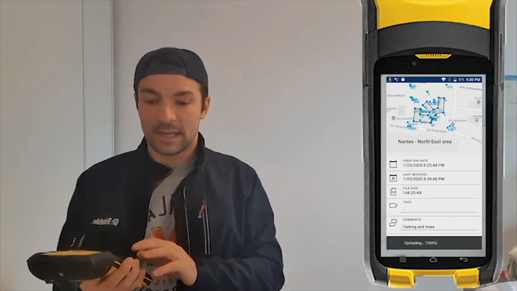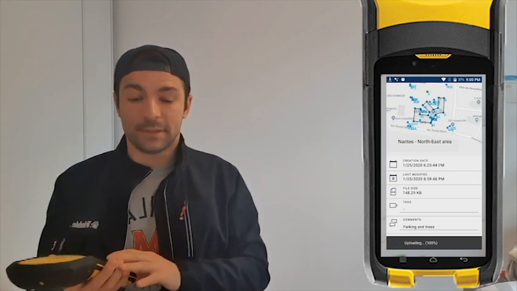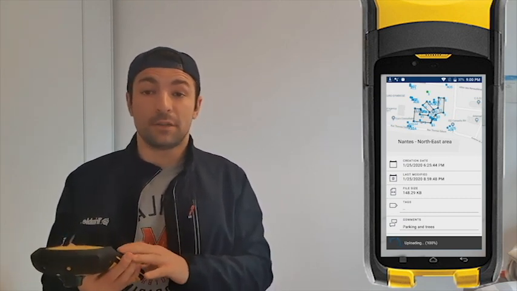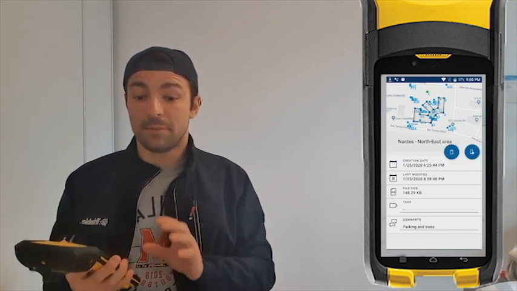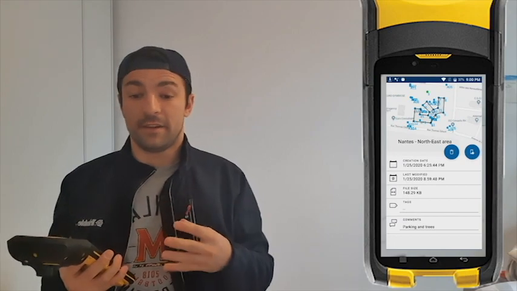Perfect. So it takes a few minutes to upload. It depends on the size of the file. So now you see at the bottom you have nothing. So it means the file is shared on the cloud.